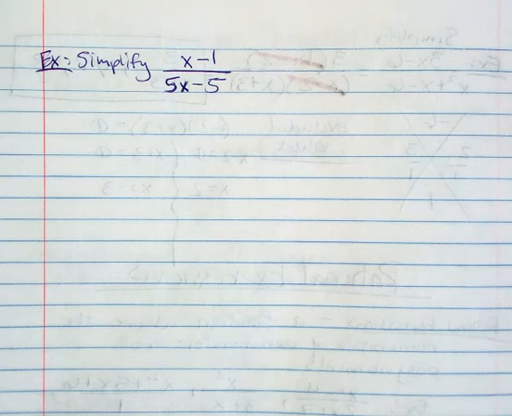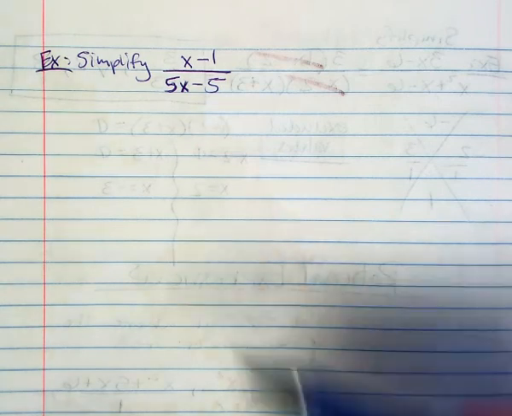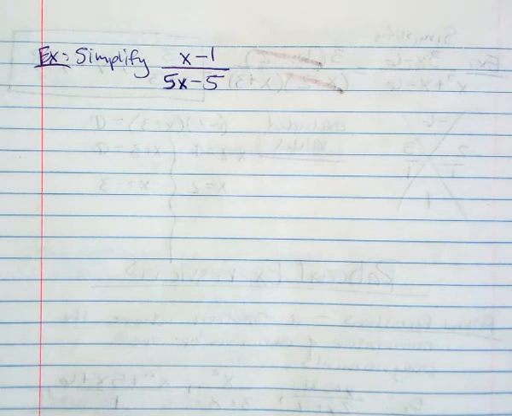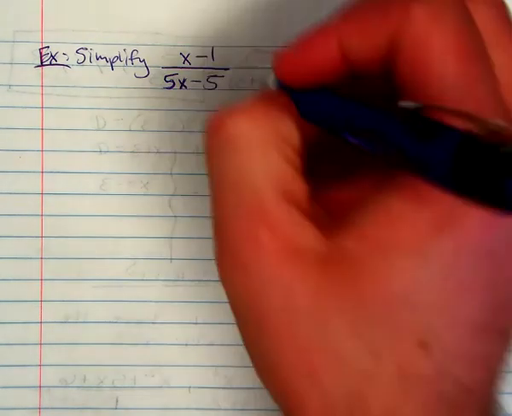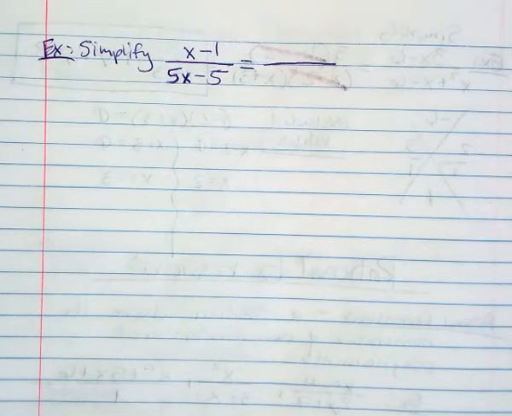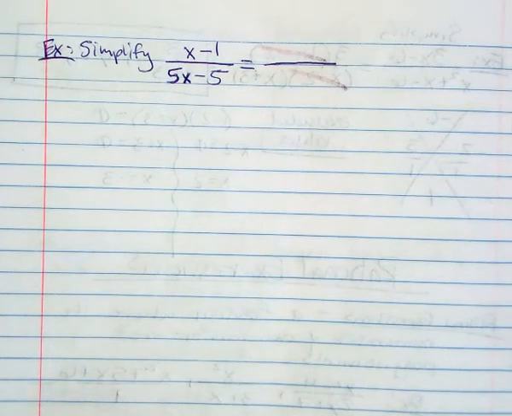If we want to simplify, just like we would do with fractions, we're trying to get rid of a common factor. If these two things could both be divided by the same thing, we would reduce it that way. So that's what we're going to try to find. When you simplify a rational expression, we'll do the top and the bottom separately. What you're doing is factoring them.